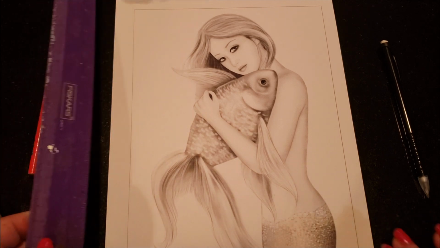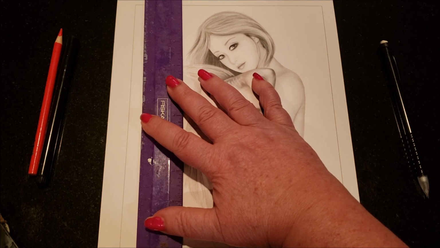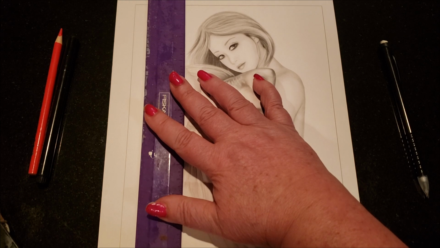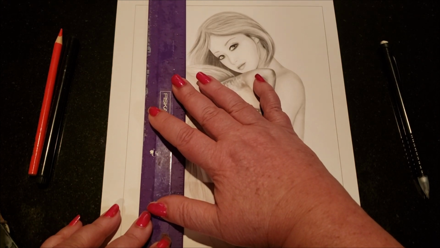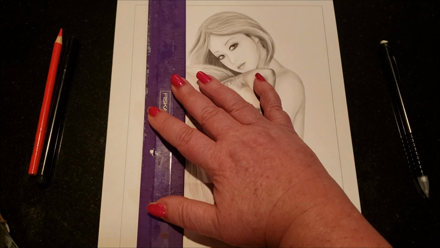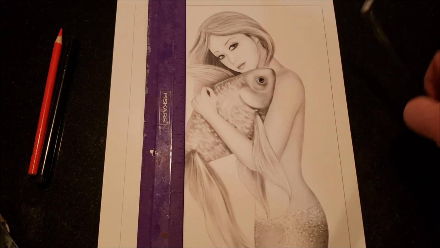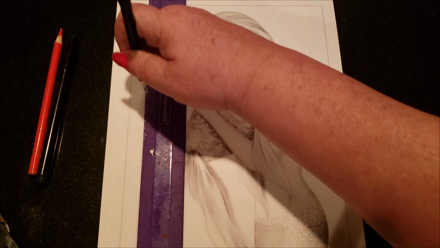I'm going to take my ruler, and I'm going to draw 2 lines. Now I already have 1 line there. I'm going to make it real straight. Okay, you can measure out your distances, but for time purposes, I've got my pencil here because that line is going to be erased.